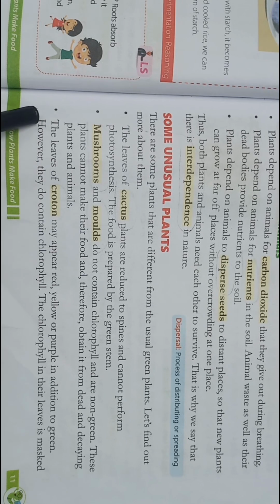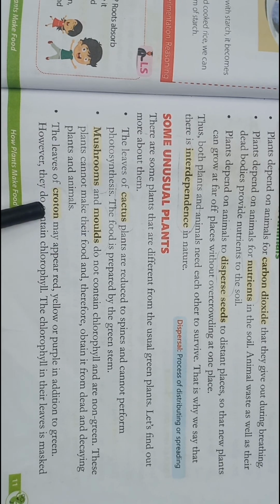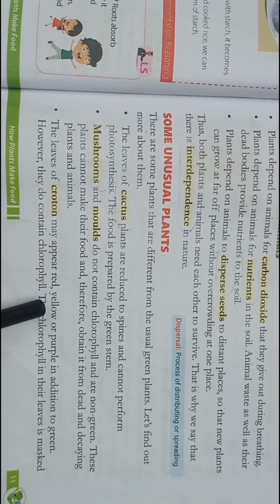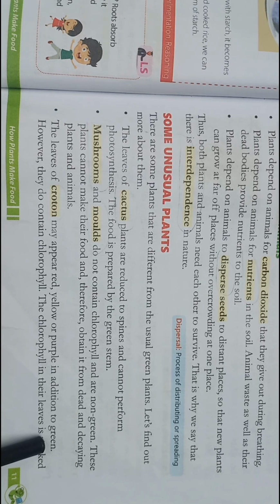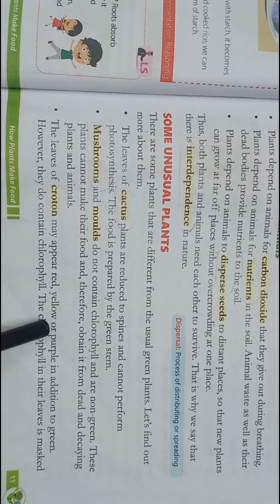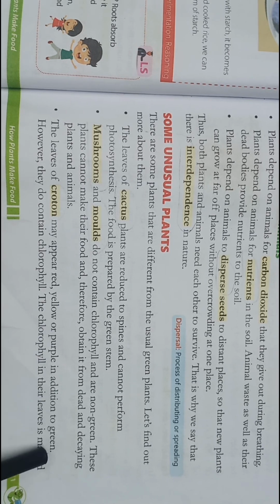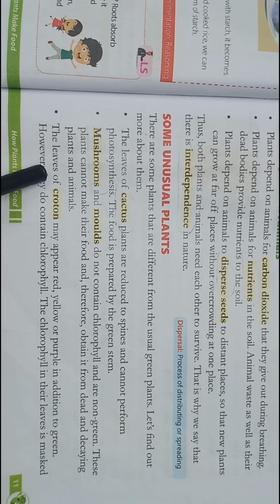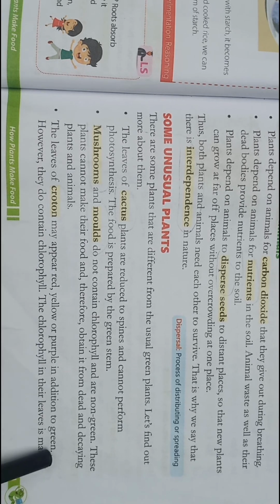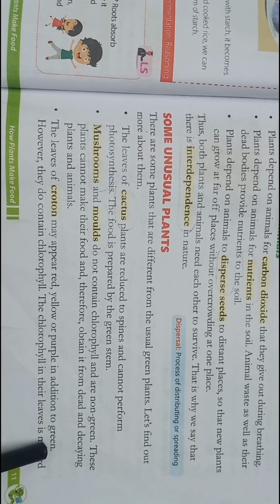Now next, the leaves of croton. The leaves of croton may appear red, yellow or purple in addition to green. So croton leaves have additional colors rather than green.